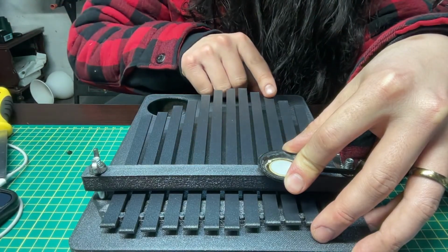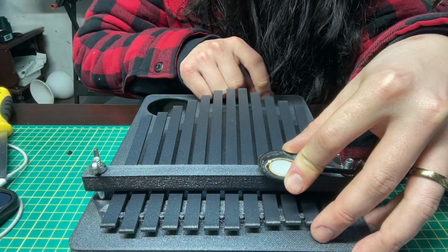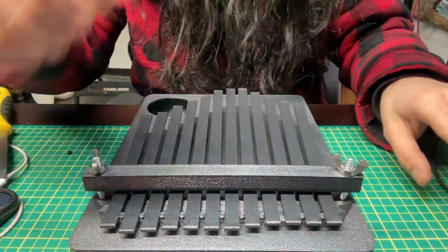That's how pure this is. Okay, let's try and tune this thing. What do I gotta do? I'm turning the contact mic off for a little bit here. Let's tune this bad boy.